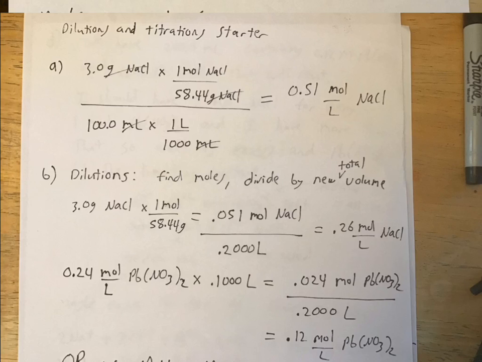For the other one, we can find moles by using molarity times liters is moles, and then divide by the total volume, we get 0.12.